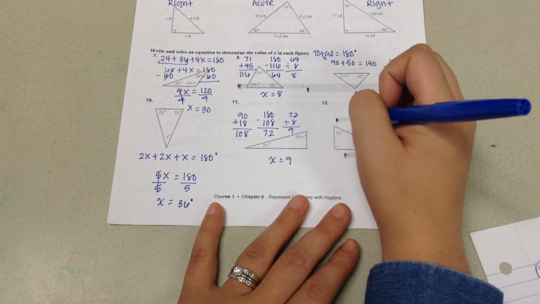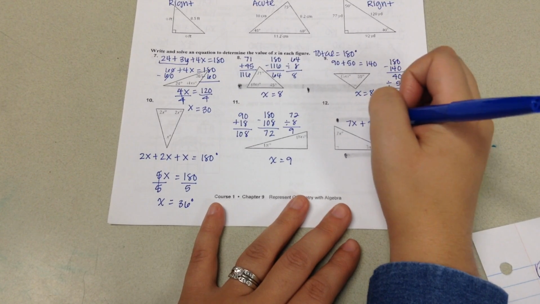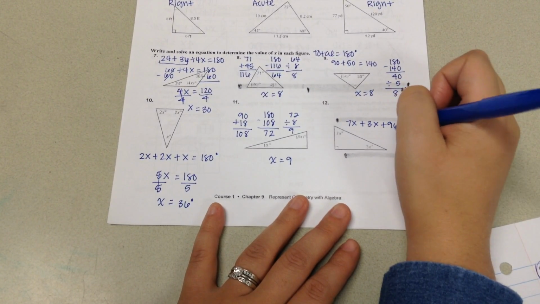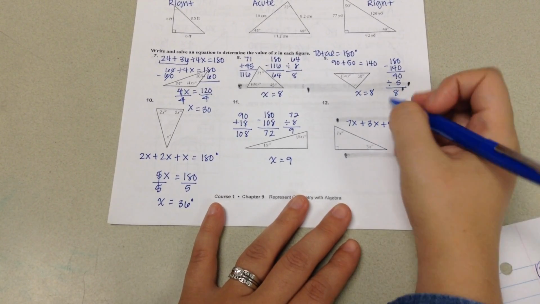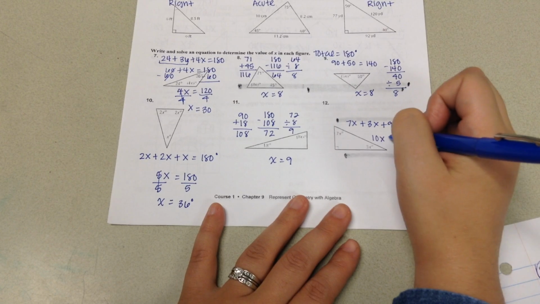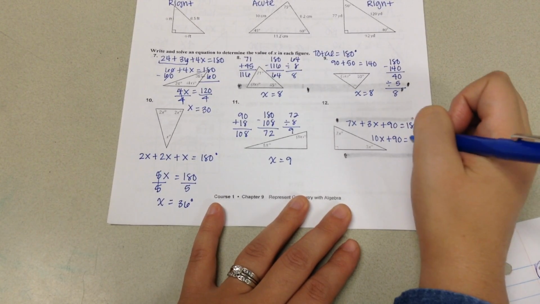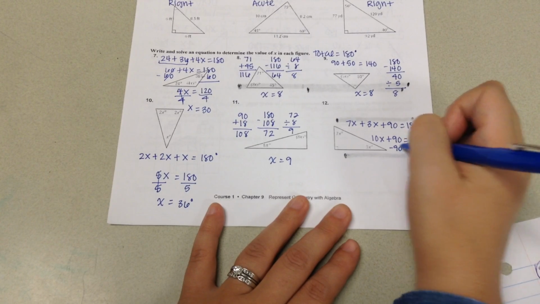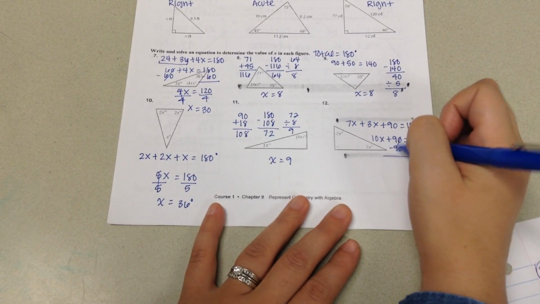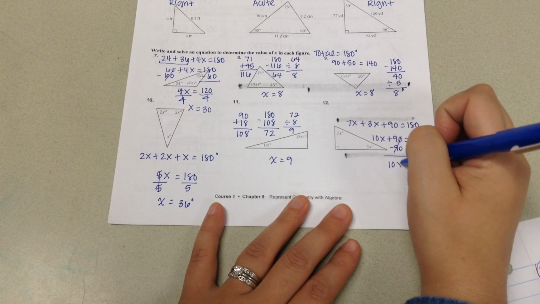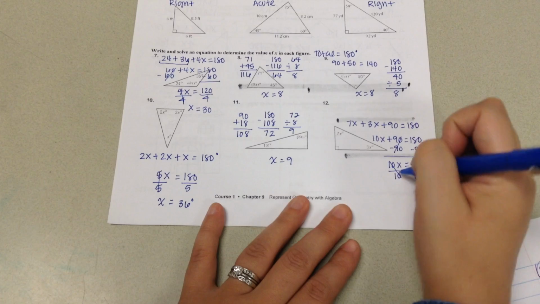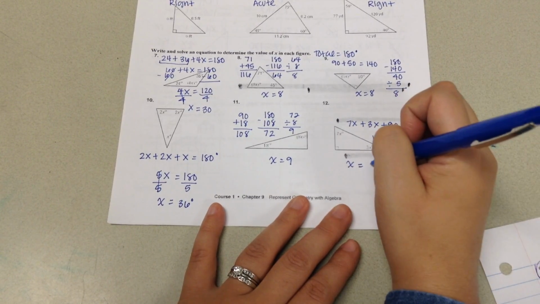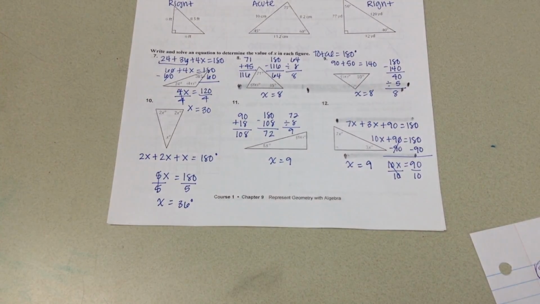For this one, we have 7x plus 3x plus 90 equals 180. Okay? So 7 plus 3 is 10x plus 90 equals 180. Subtract 90. So 10x equals 90, divided by 10. x is equal to 9. Okay. All right.